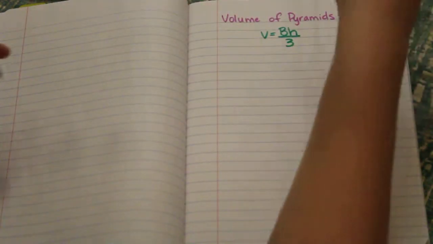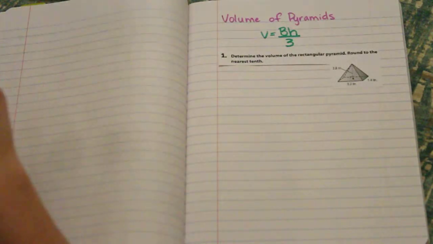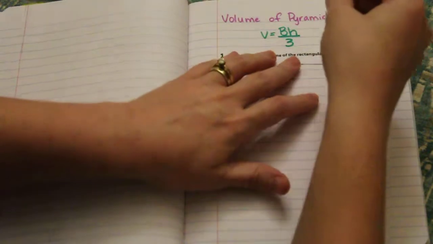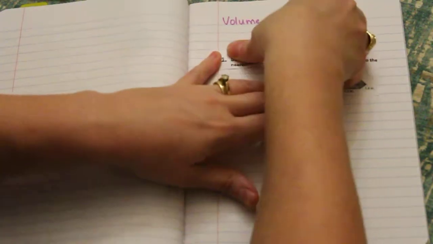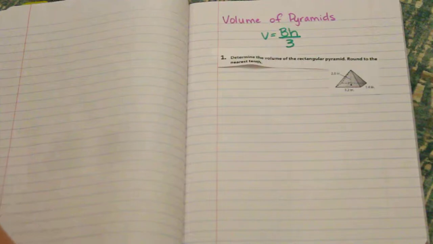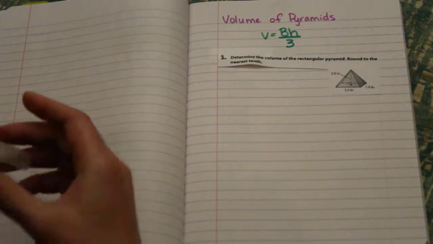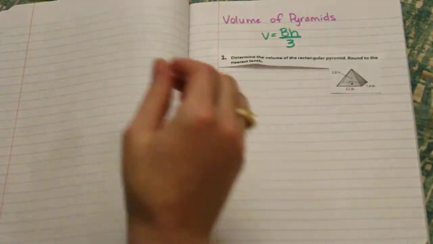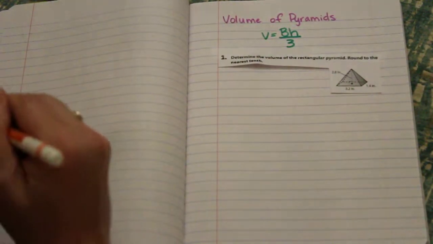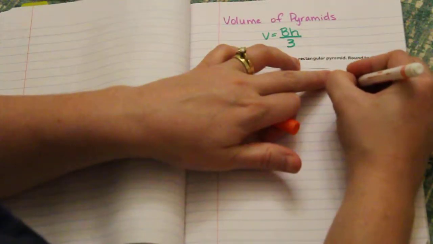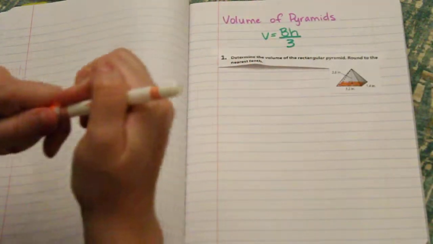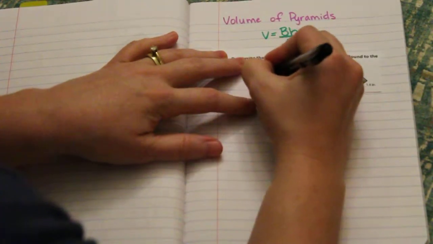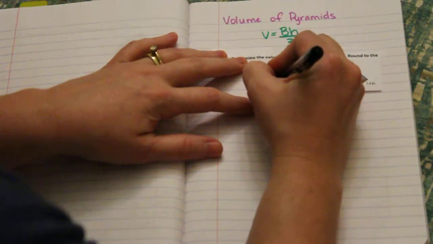Okay, so take number 1, go ahead and put number 1 down. The first thing we want to do when you're dealing with any three-dimensional figure, any 3D figure, is to figure out what is the base. So on this one, my base is a rectangle. I'm going to color that in. So I'm going to use my formula of volume equals big B H divided by 3.